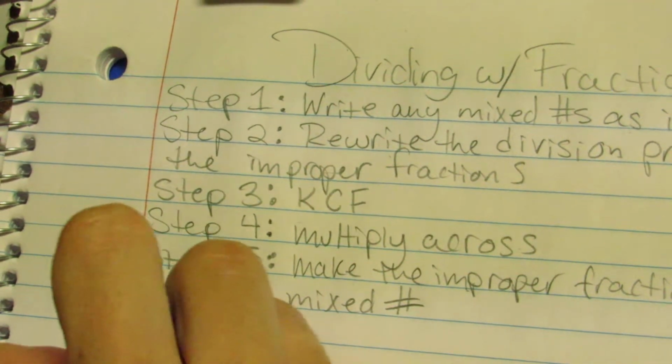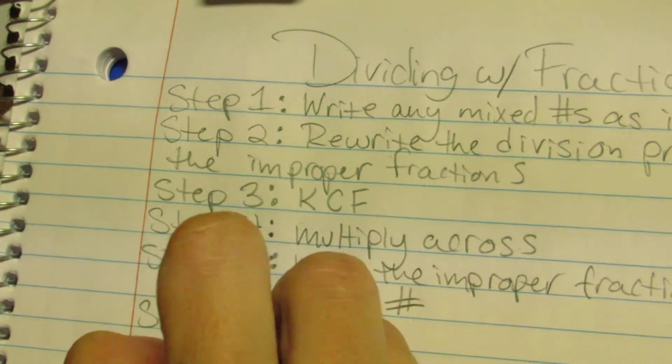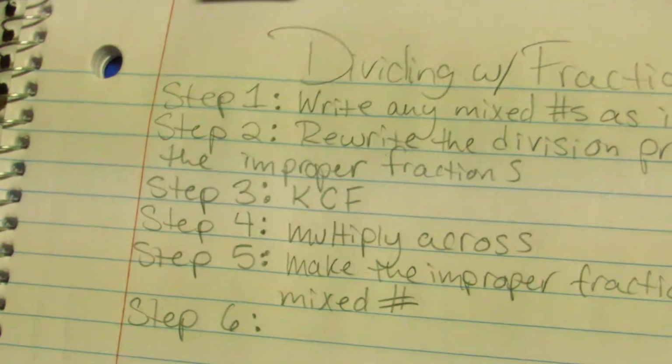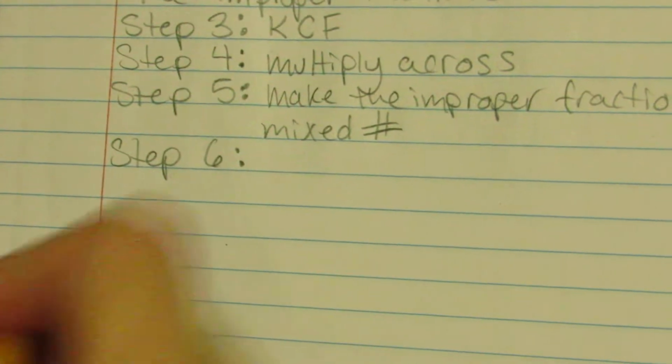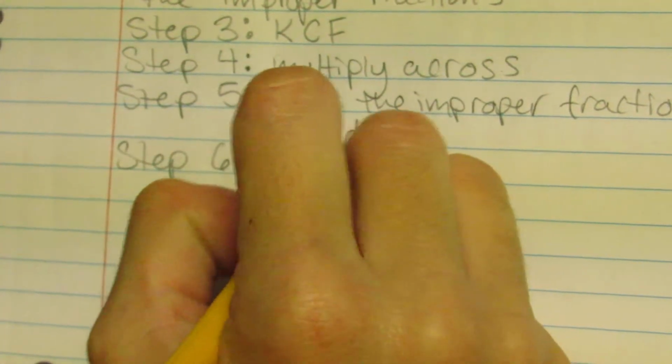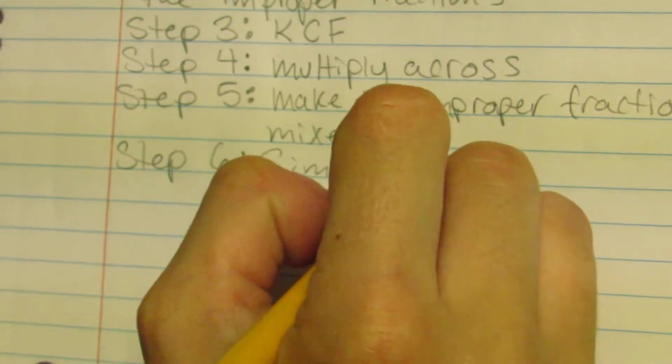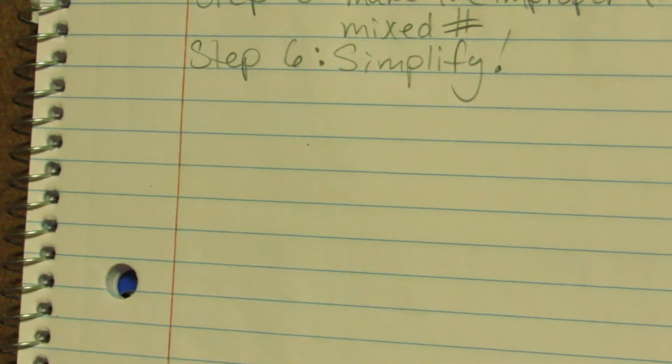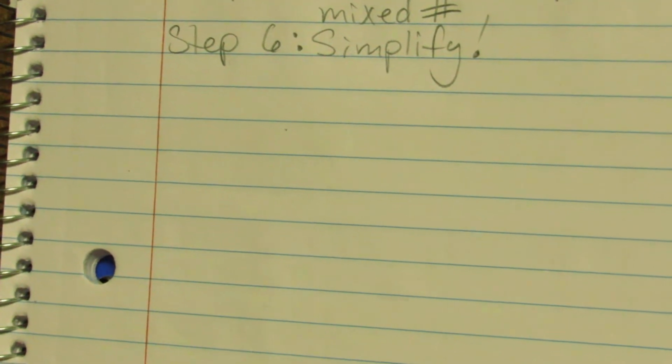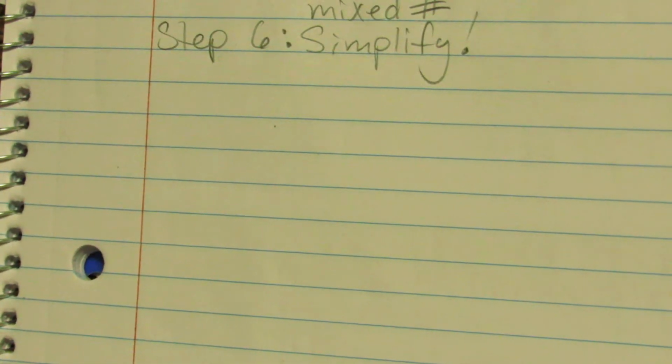And then lastly, don't forget, this is our last step. What do you think we're going to do for our last step? Simplify, that's right. So let's start. I'm going to give you guys a problem. If you want to pause it and try to do it on your own and see if you get the same thing as I do, you can.